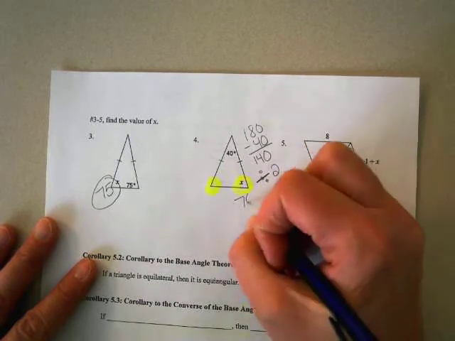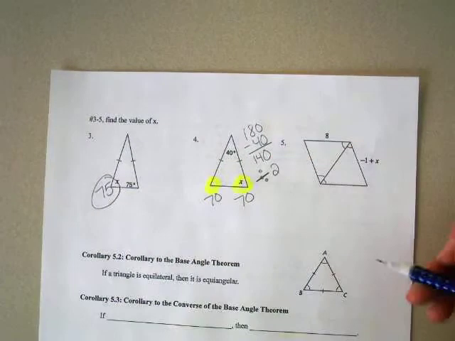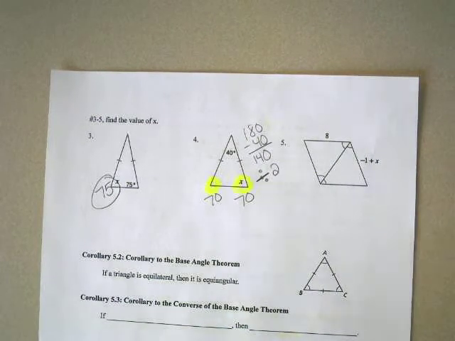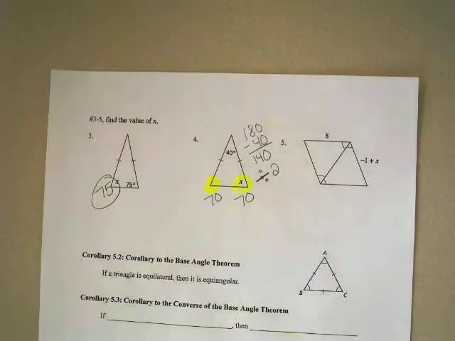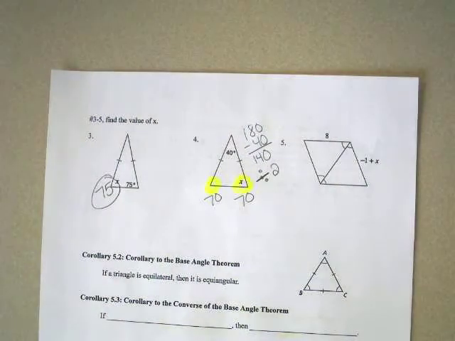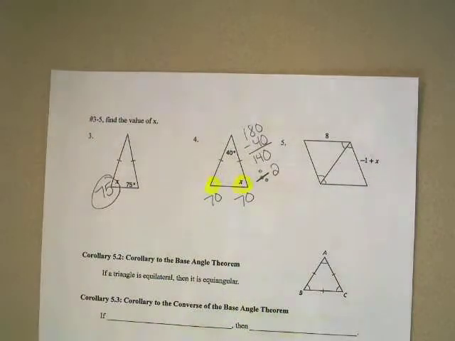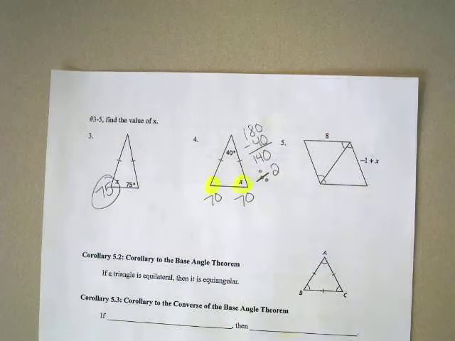Correct. I really almost think that this lesson, 5.4, would have been better earlier in the chapter, right after triangle sum theorem, because I feel like you use a ton of triangle sum theorem in this lesson. So again, I don't agree with the order, but I didn't write the textbook. Take a look at number 5.